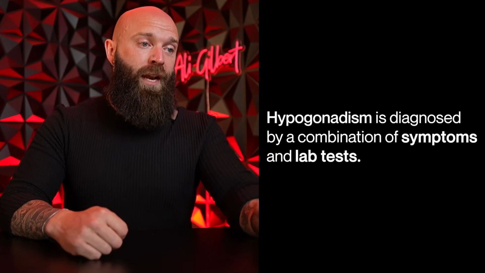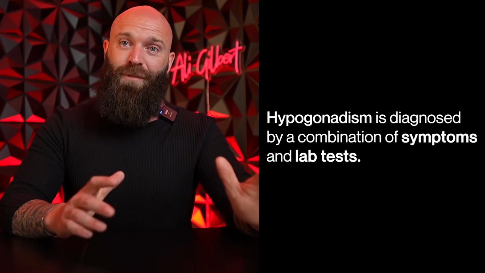So hypogonadism is diagnosed by a combination of symptoms and lab tests. It's not just one or the other, it's a combination of both. And a bit of a spoiler for later in the talk is that testosterone replacement therapy is optimized by a combination of symptoms and blood work, not just one or the other. It's not just about how you feel, and it's not just about how your labs work.